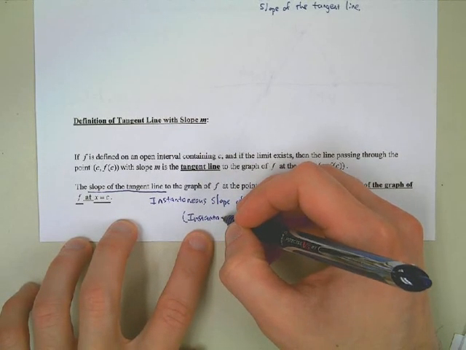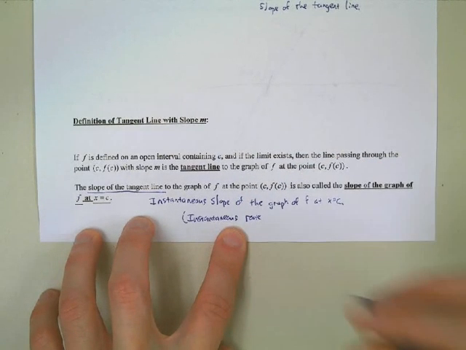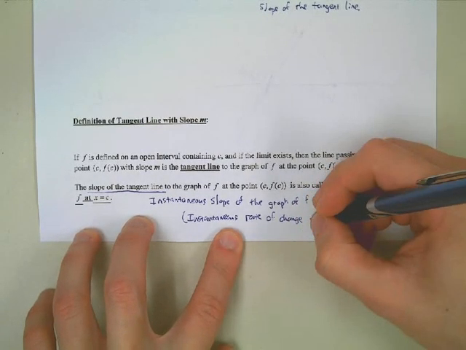Instantaneous. Sorry, I have to sound it out. That's how I was taught way back in elementary school about how to spell things. Sound it out. Okay.